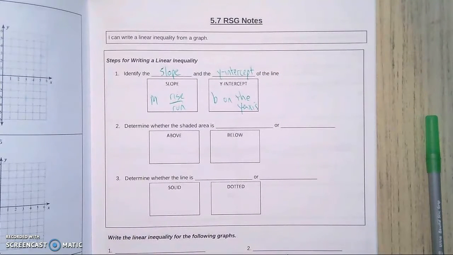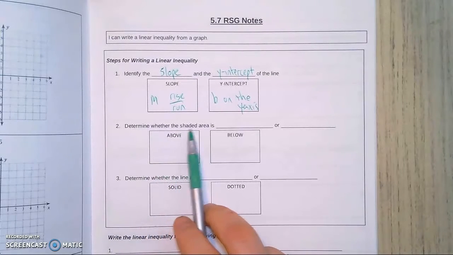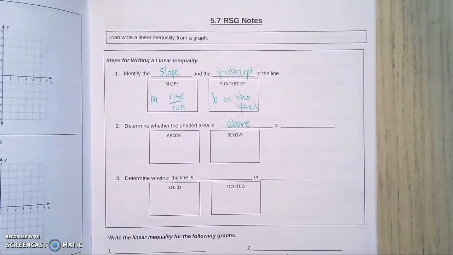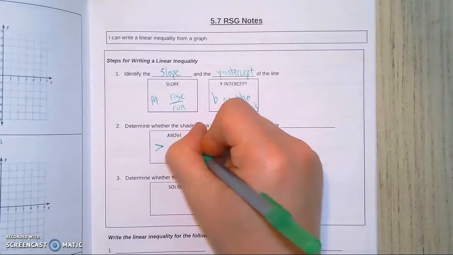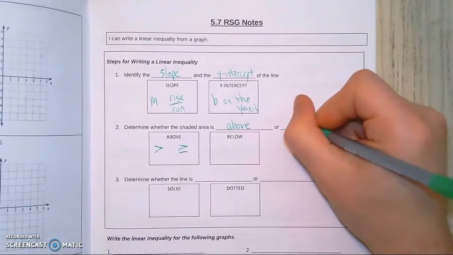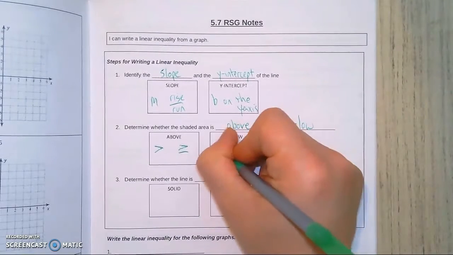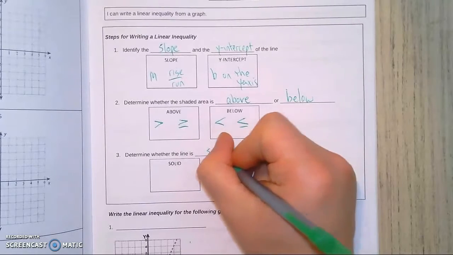The next two steps are specific to linear inequalities, and it's about determining whether the shaded area is above. And remember, if you see that there is shading above the line, you know it must have been greater than or greater than or equal to. Those are both the inequalities that shade above the line. Or you're going to check to see, is it shaded below the line? And then you know that less than and less than or equal to are the inequalities that might have shaded it below the line.